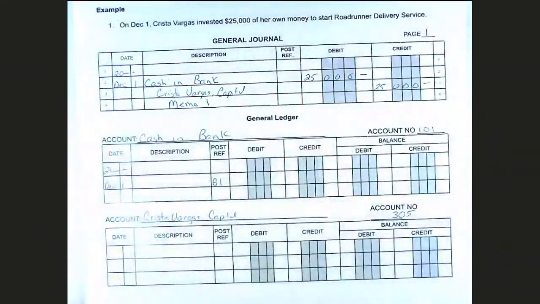In accounting 2, for those of you that are sticking around, we get to other types of journals: sales journals, purchases journals, cash receipts, and cash payment journals. So that's where this post reference changes. But for accounting 1, it's always going to be the general journal. Page number might change, but it's always going to be the general journal.